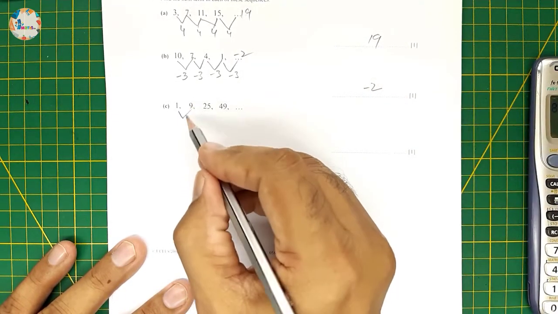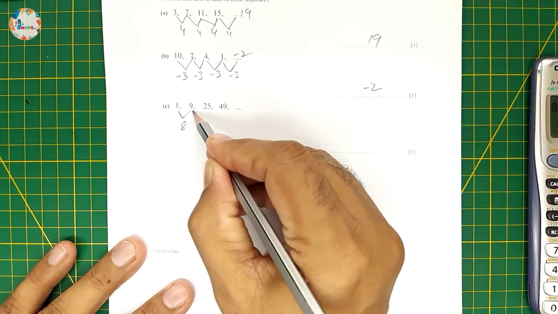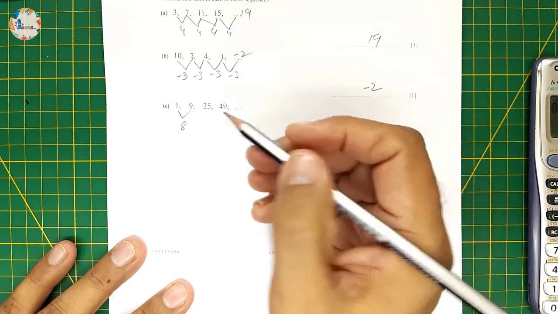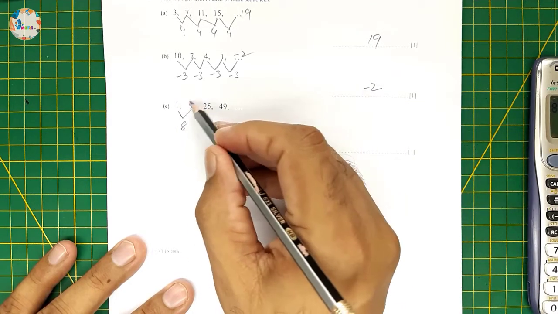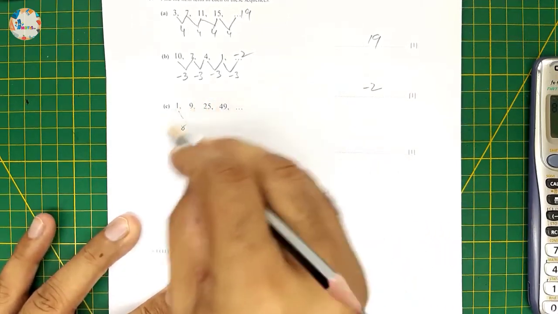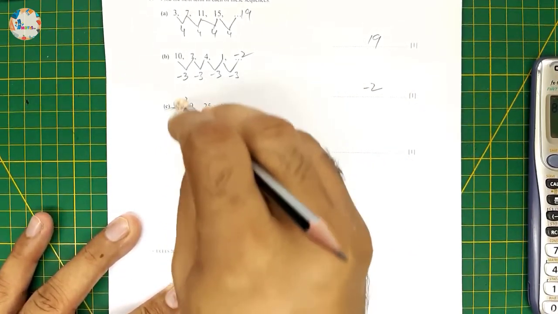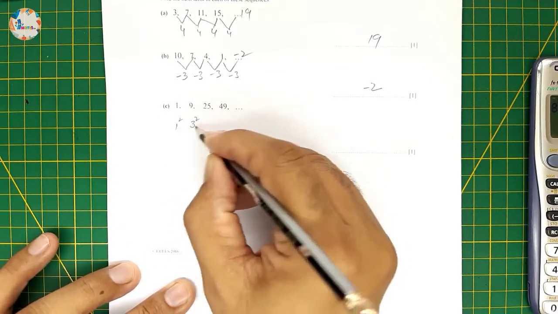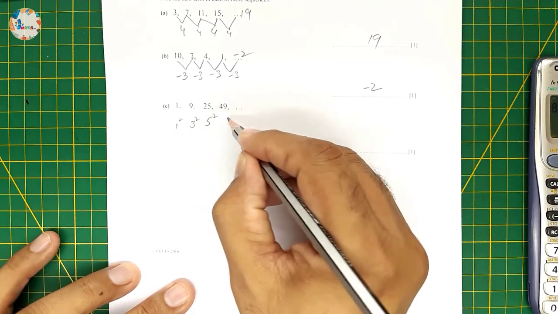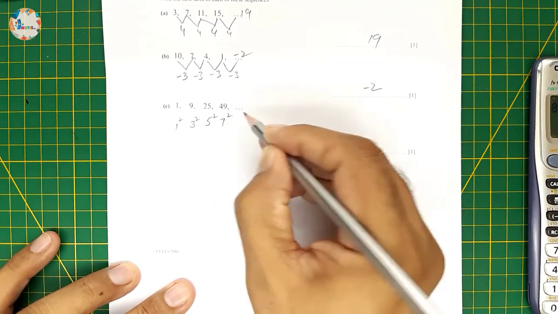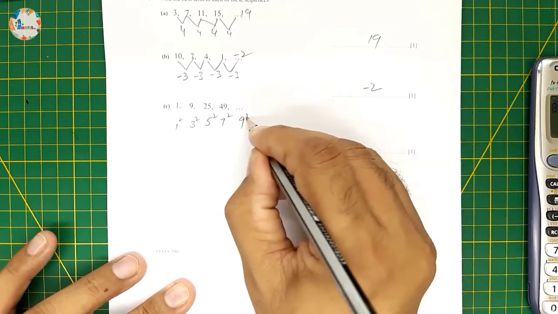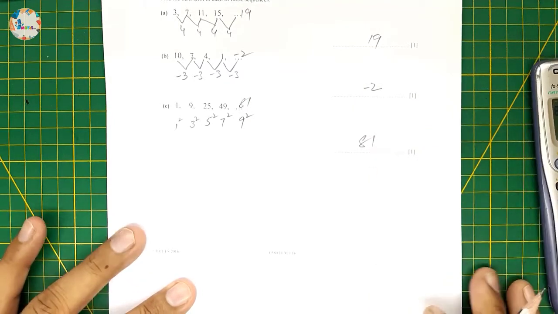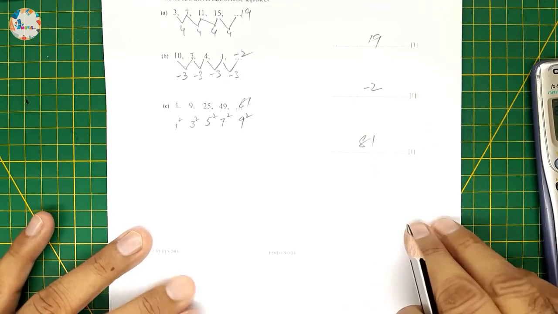Then this will be 1 plus 8, and basically this will be 1. This is 1 square, this is 3 square, so these are all square numbers. So this will be 1 square, 3 square, odd number square, 5 square, and this is 7 square. Then next will be 9 square, so 9 square will be 81, so we can write it as 81. This is also done.